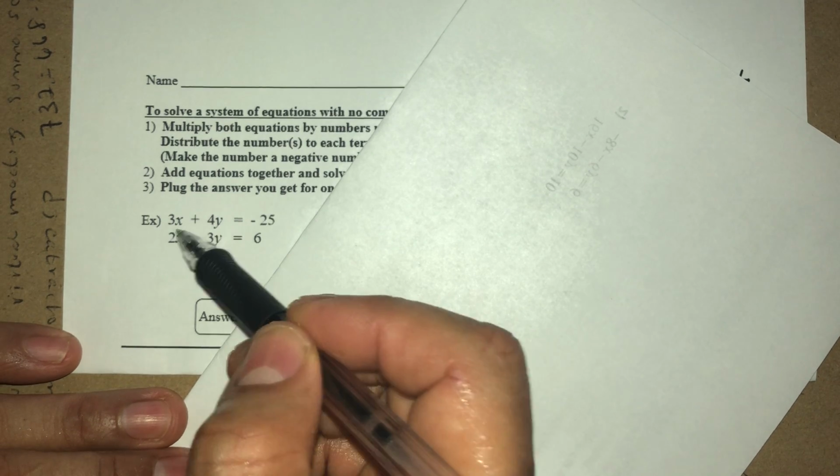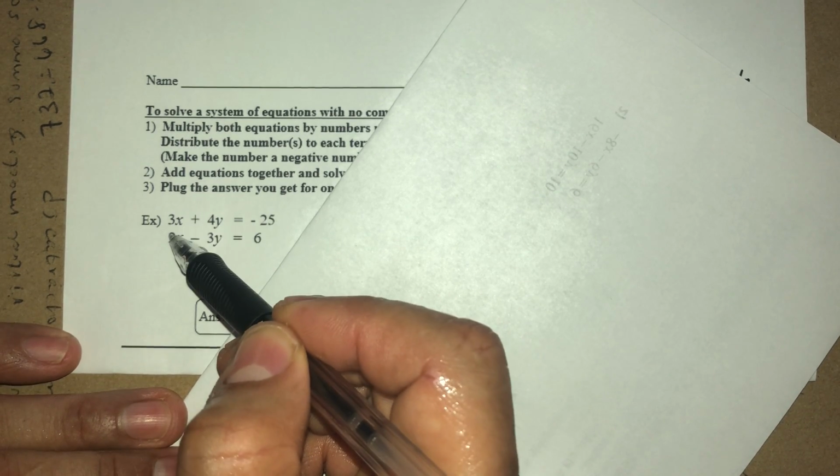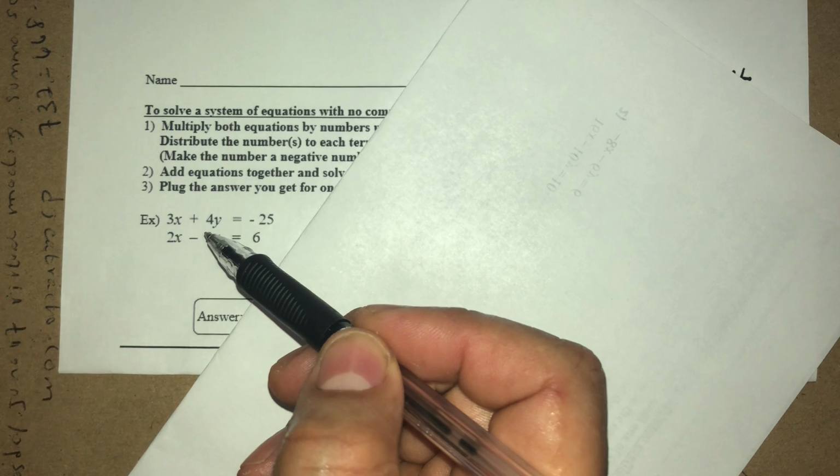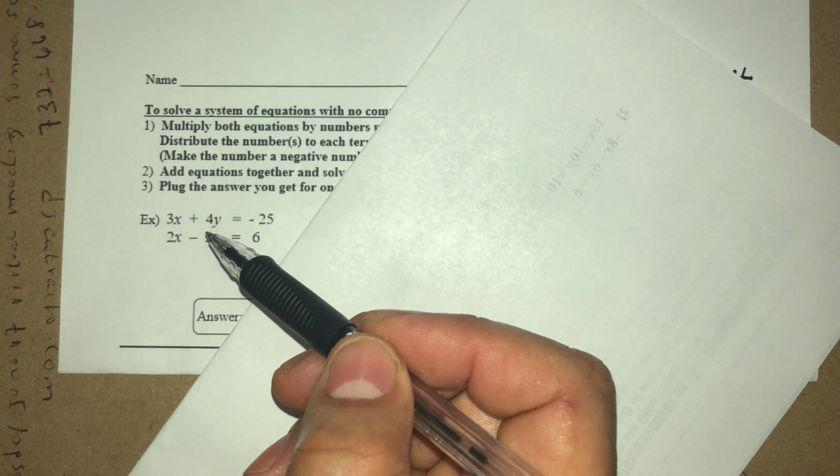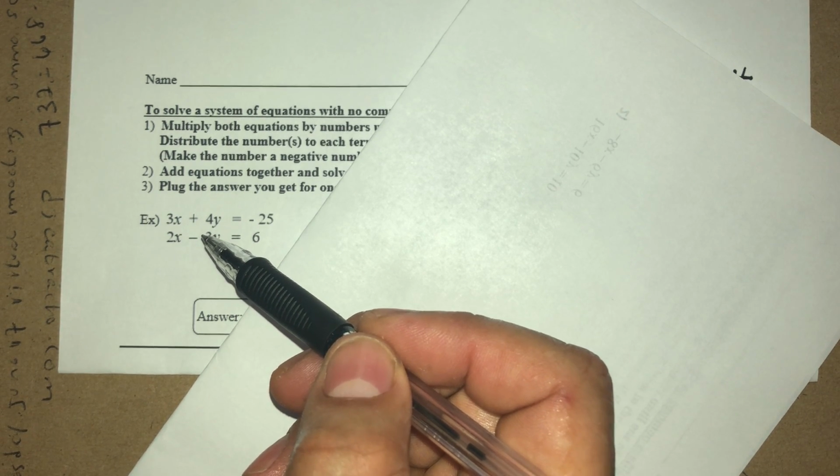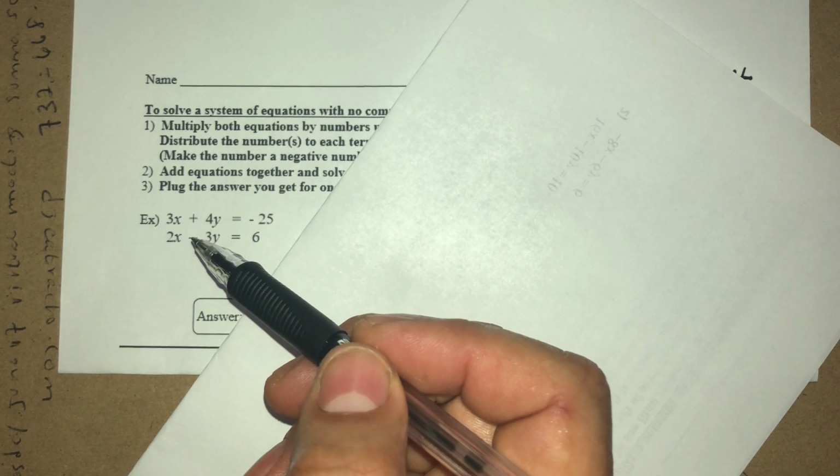So in this case, you can pick either one. You can eliminate the x's if you want, or you can eliminate the y's. But my suggestion is always eliminate the one that has already different signs, okay?